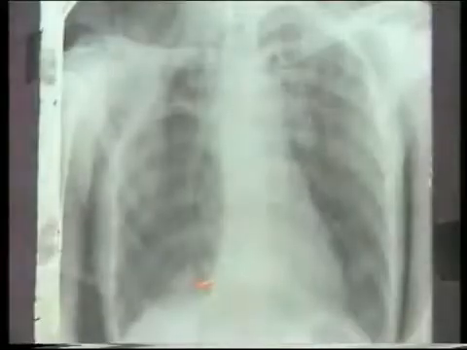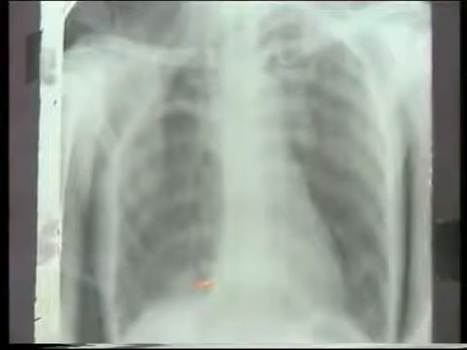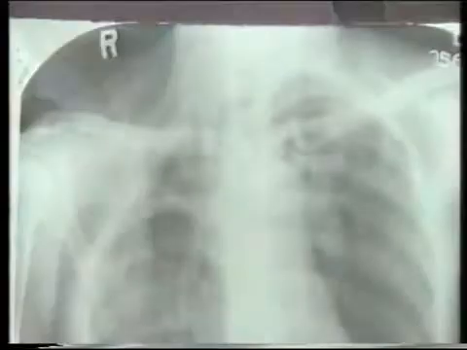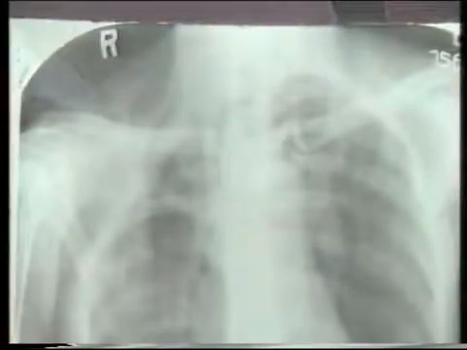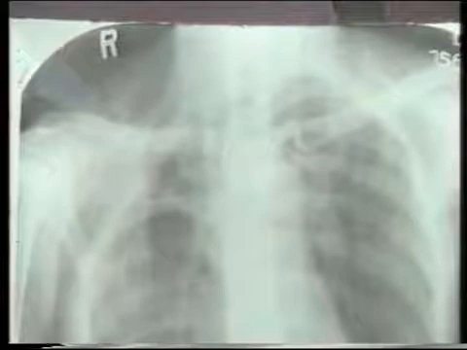This X-ray shows right-sided thoracoplasty. Note the absence of ribs over the right upper zone. The underlying lung appears normal. In a close-up view, count the upper ribs on the left side. We can see that 5 ribs have been excised. And note that the tuberculous lesion is cured.